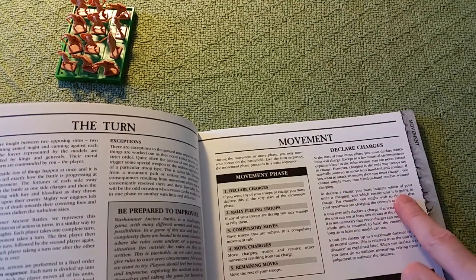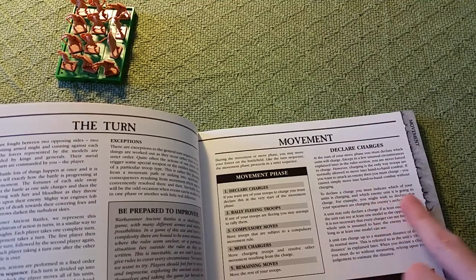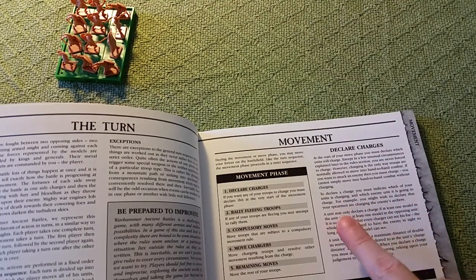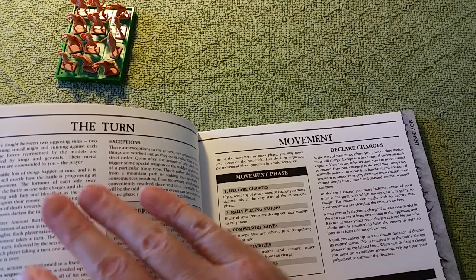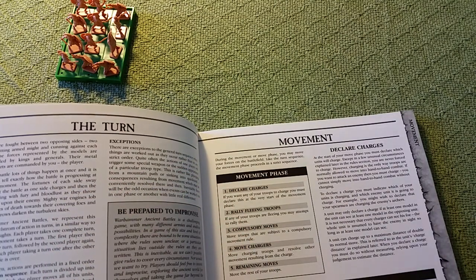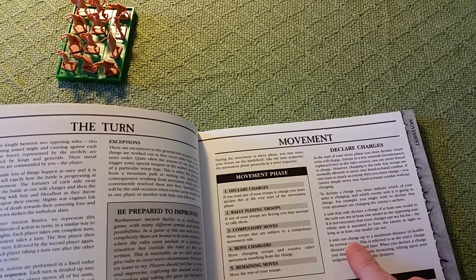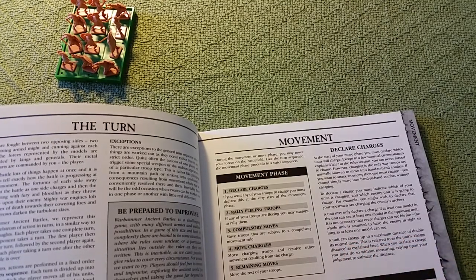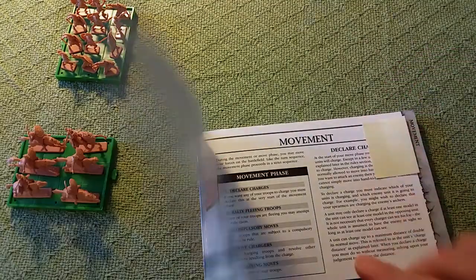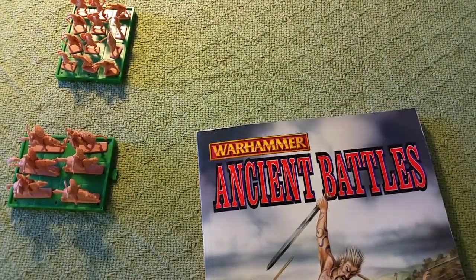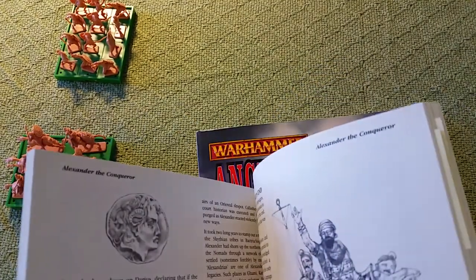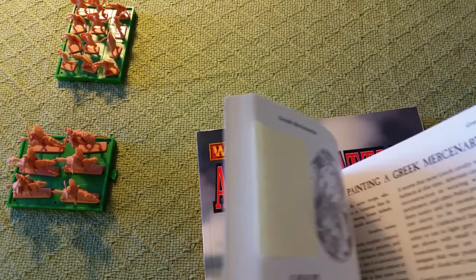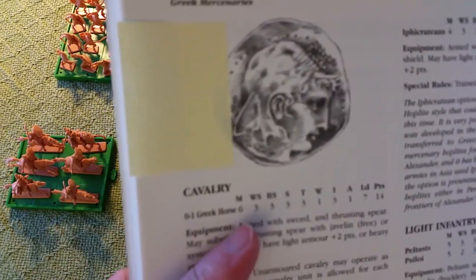So to declare a charge, you must indicate which of your units is charging and which enemy unit is going to charge. So I already talked about that. Greek mercenary cavalry, Persian Mardian archers. The charge distance is a maximum distance of double its normal move. Forgot to check that. The Greek mercenary cavalry right there has a move of 6 right there.